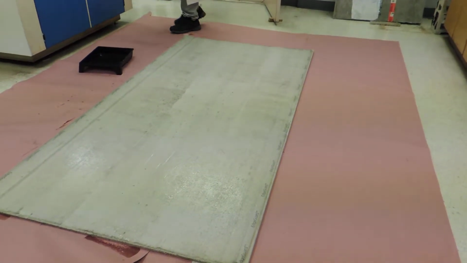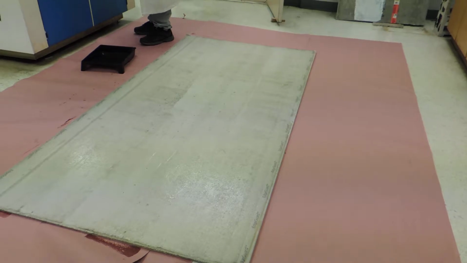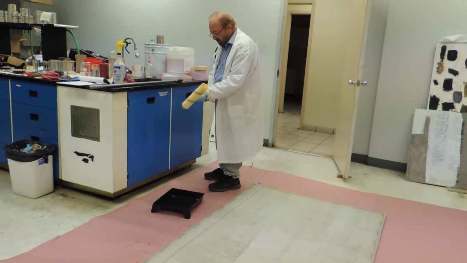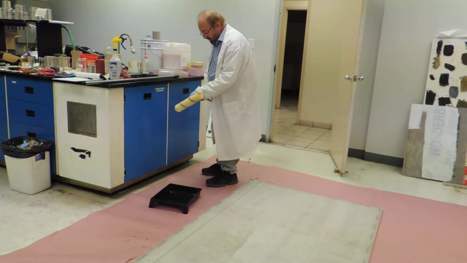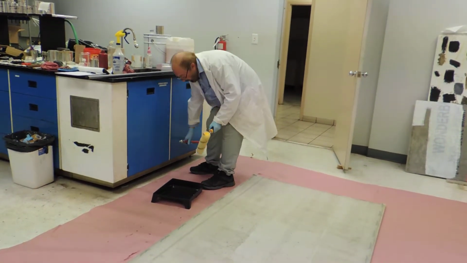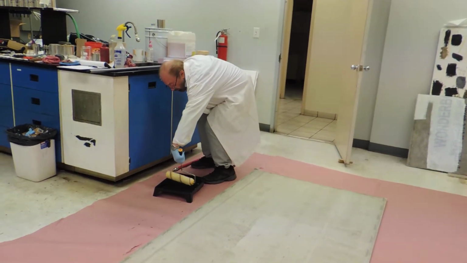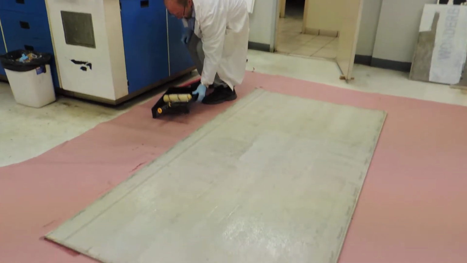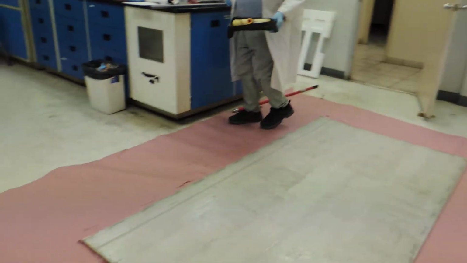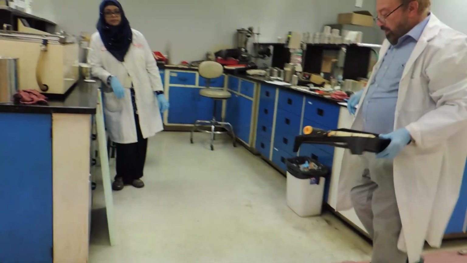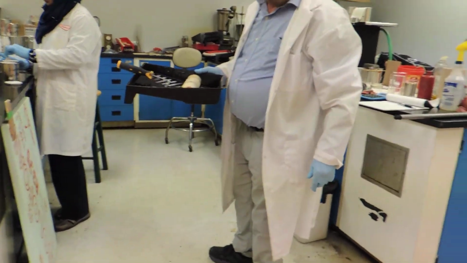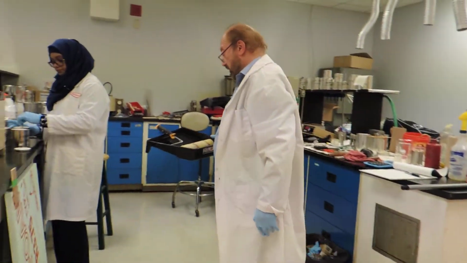We have now applied 2 coats of 4 mils each, totaling 8/1000ths of an inch. Just under 1/4 of a millimeter film thickness, dry film thickness.